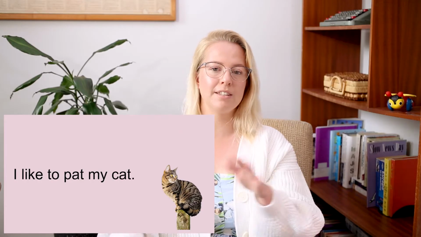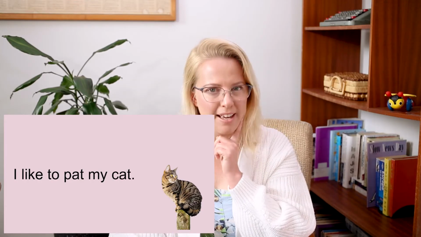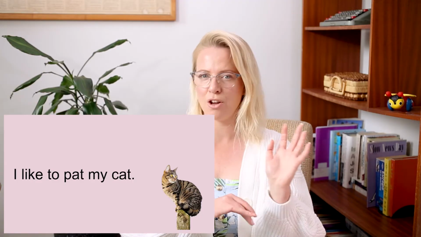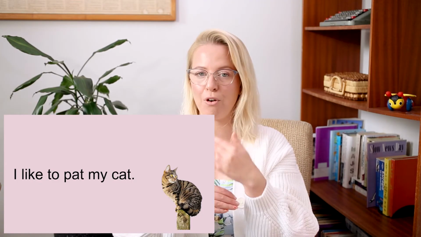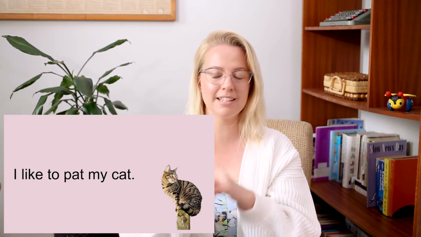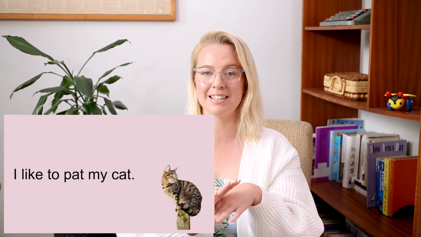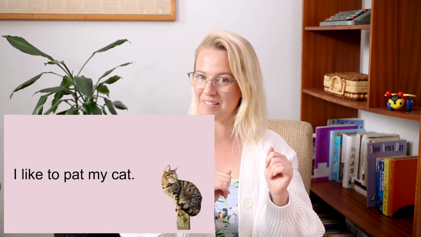Okay, let's have a look at a simple sentence and see how we can turn that into a super sentence. So my first one is, I like to pet my cat. Okay, so with this simple sentence, we need to have a think about where our adjectives should go in the sentence. What are we describing? So what are we talking about? And in this simple sentence, I'm going to be describing the cat because that is a person, place, or thing.